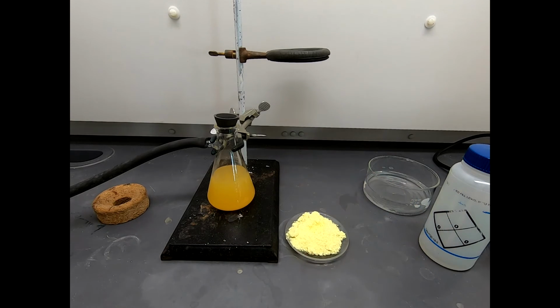Our product is 5.78 grams after drying. I think that's a pretty good yield. This reaction should have a very good yield. All the literature sources cite 90%, 95%.